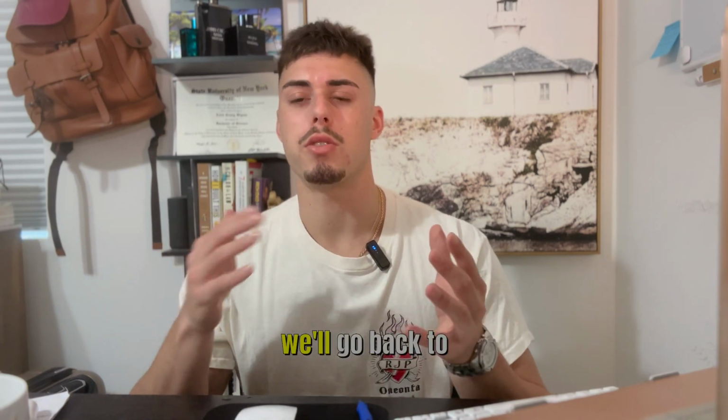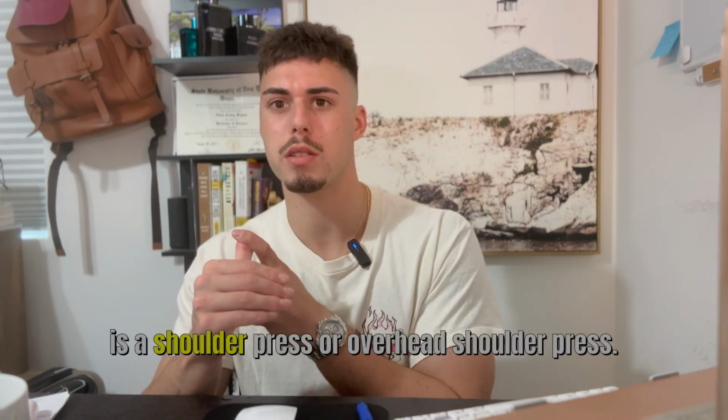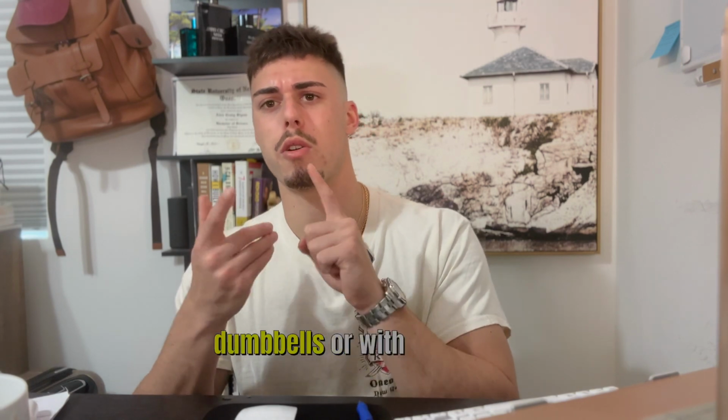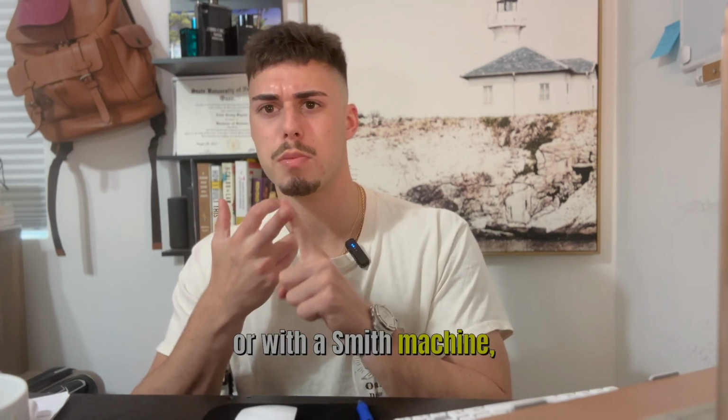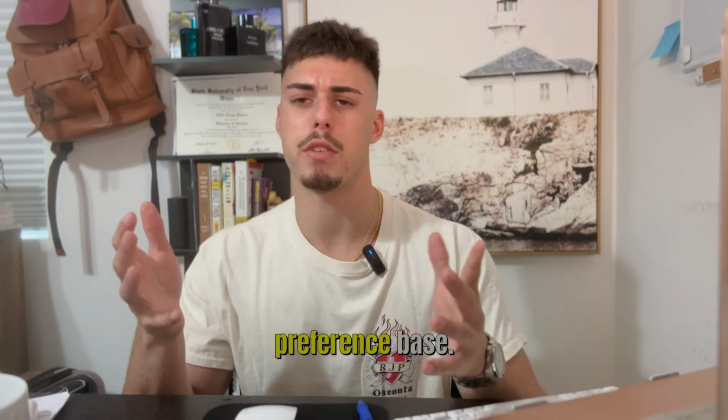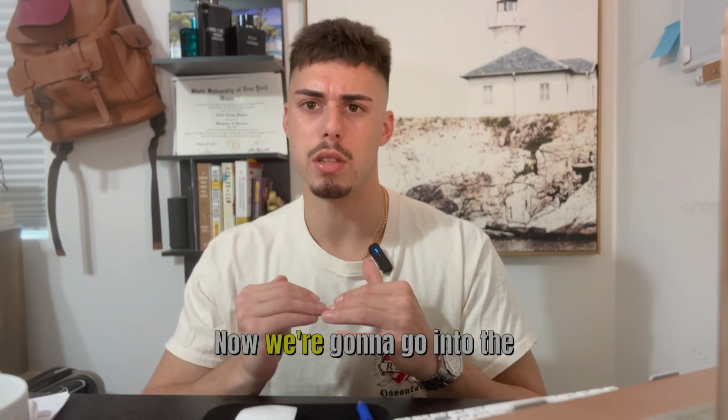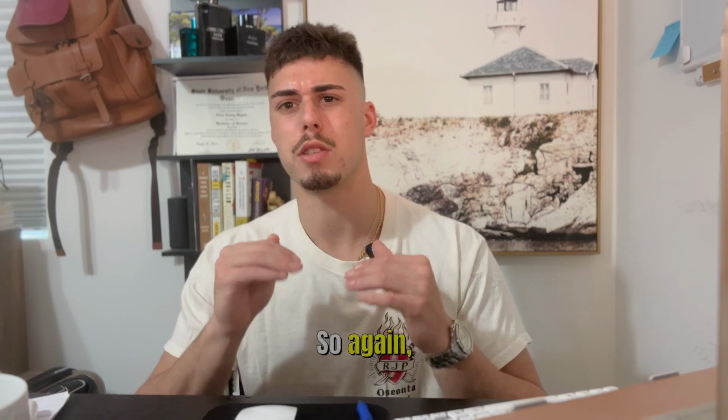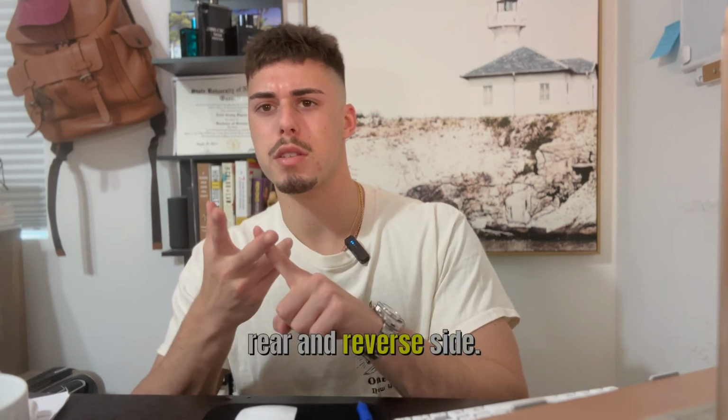But looking back, we'll go back to our shoulder example. So again, guys, our compound lift is say a shoulder press or overhead shoulder press. We can use this with dumbbells or with machines or with a Smith machine, whatever it is, preference based. Now we're going to go into the isolation movement. So again, we have our three parts of our shoulder. We have our front, we have our rear, and we have our side.